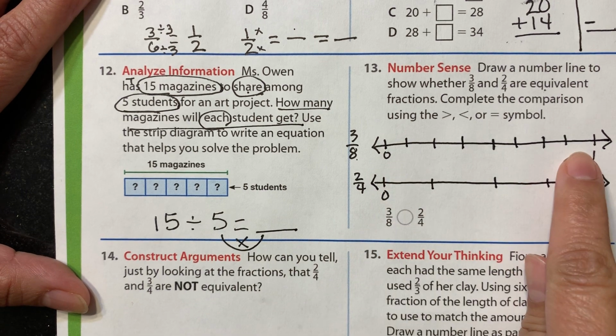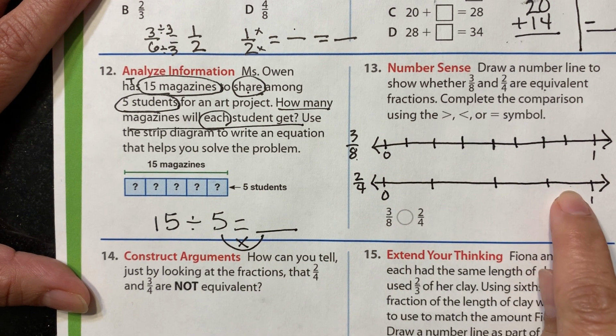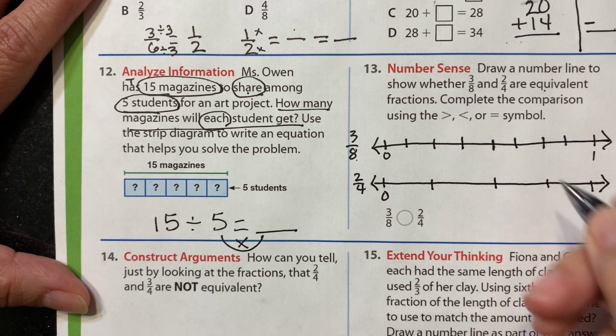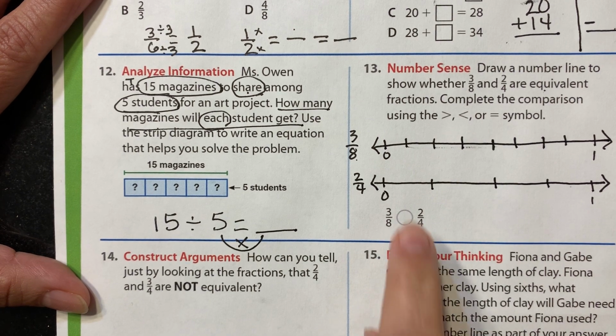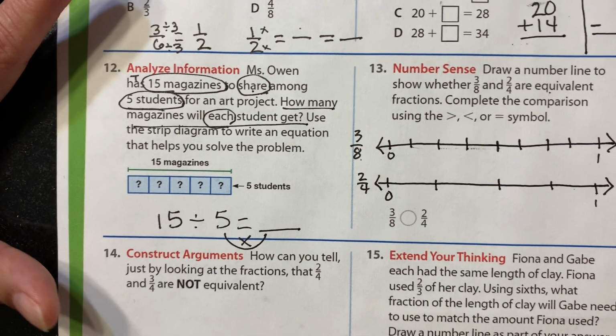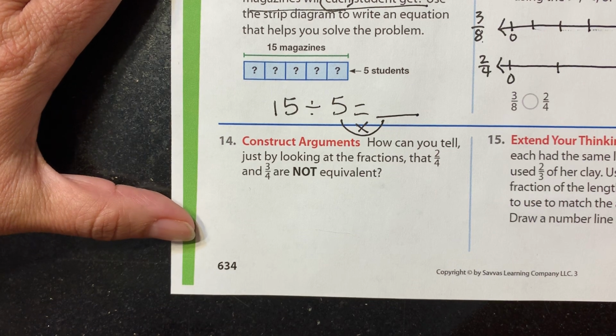Now you're going to find 3/8 on this one. You're going to find 2/4 on that one. Make sure you put a dot where the number is, and then you can tell which one's larger. And you may color in the area once you're done. That's how you do number 13. Let's look at number 14.